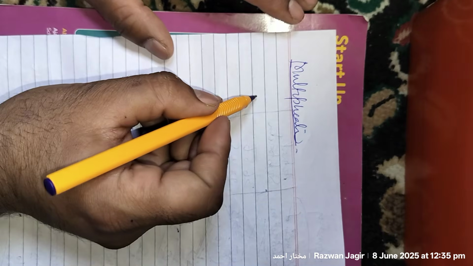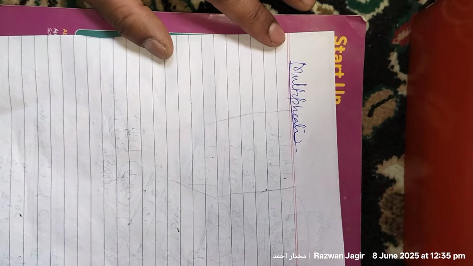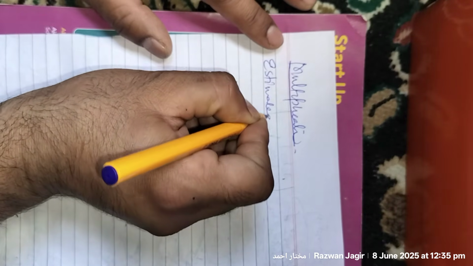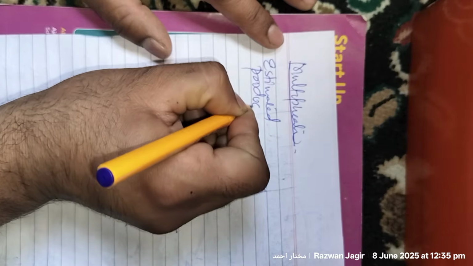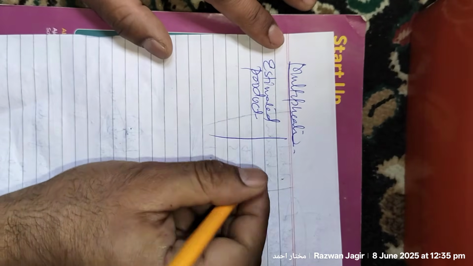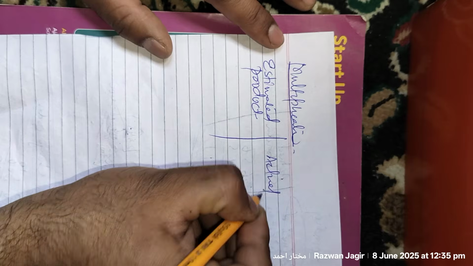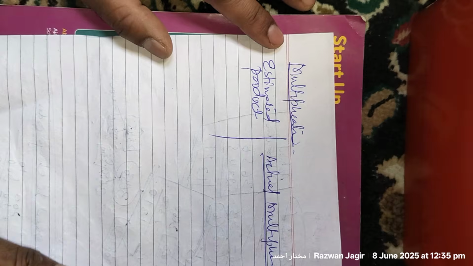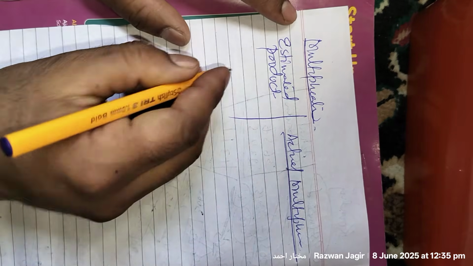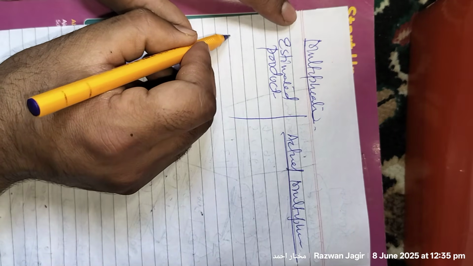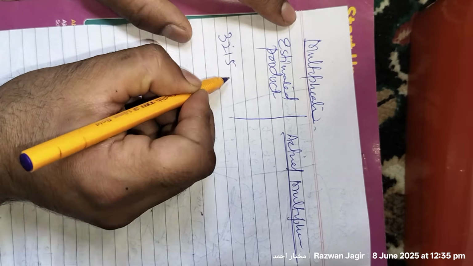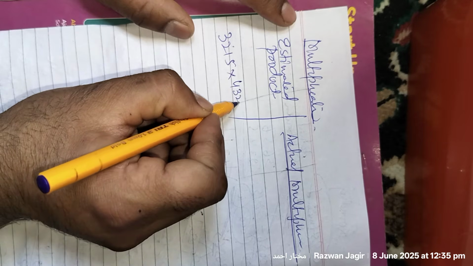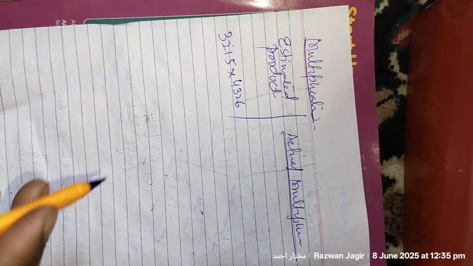So in multiplication we have to do the rounding. We need to find what is called the estimated product. Whenever you see the word estimated product, it means you need to go for the rounding, and next is the actual multiplication. So you have to go for actual multiplication and estimated product. For example, I have a number 3215, and another number 4326. We have to do the multiplication of these two numbers.